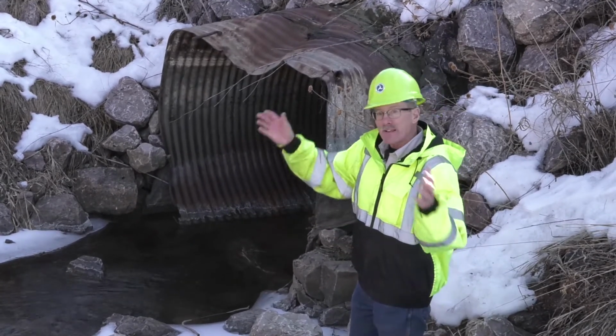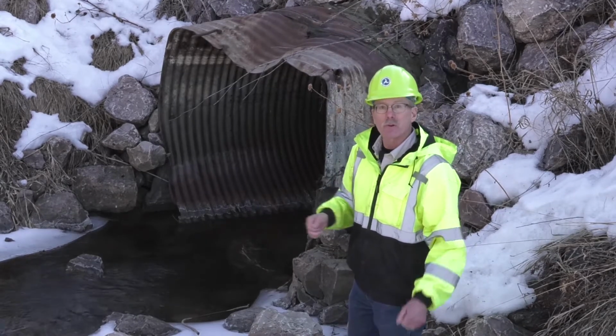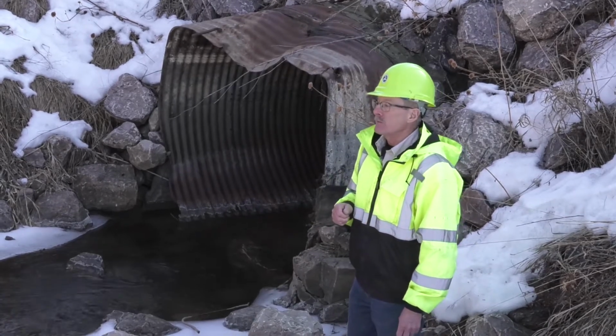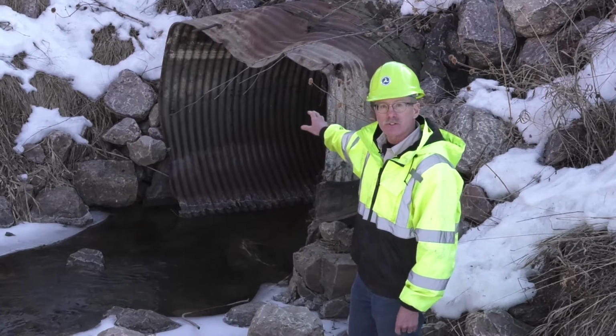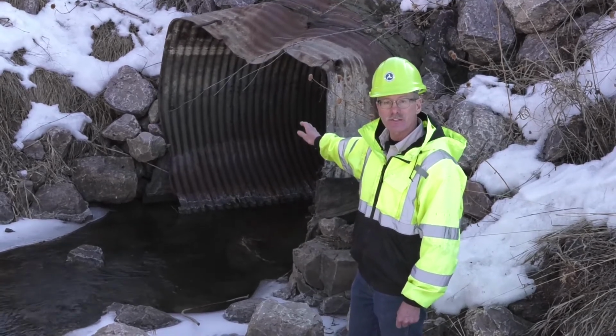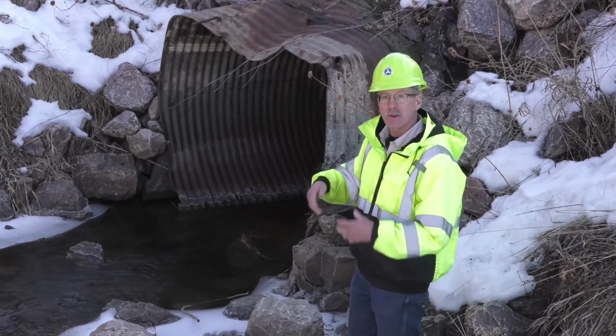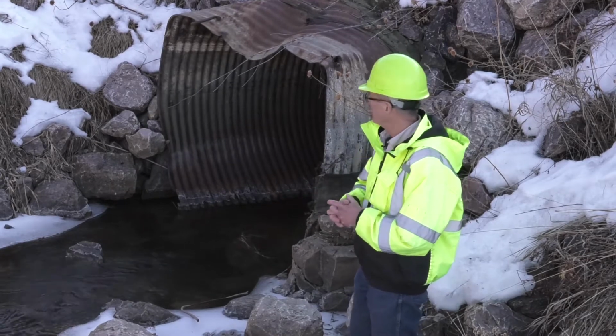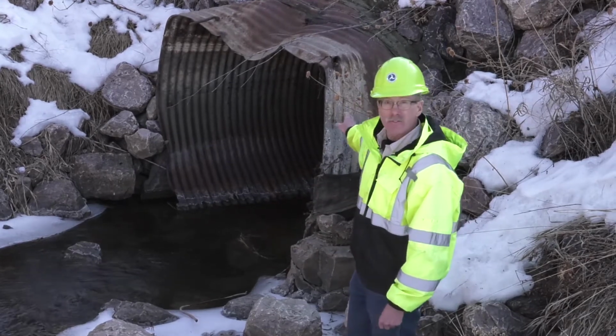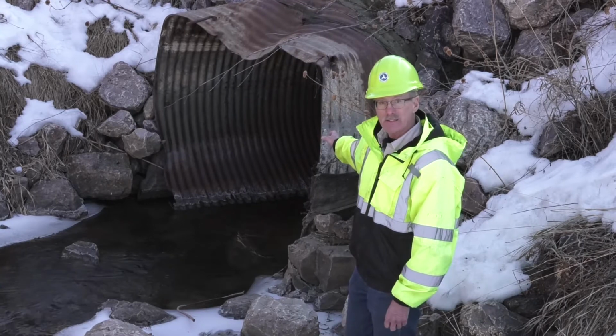That's what is a typical larger barrel construction method. You want to verify the entrance configuration that exists. That's important for hydraulics and the behavior of the culvert hydraulically. This is what we would call a thin edge projecting inlet.